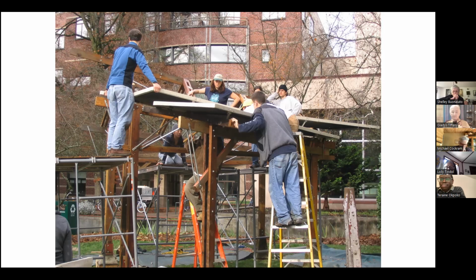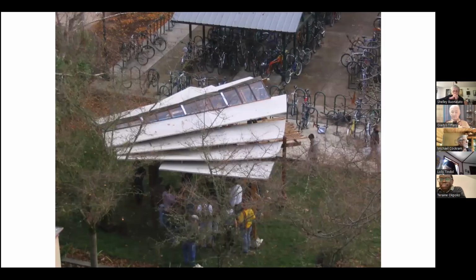So this is kind of the image from above. The big panels were actually part of a big backdrop for the orchestra in Eugene, Oregon, and they recycled those, so we got access to them and used them for the roof. So you have this kind of stair-stepping roof with a skylight, and it was a wonderful kind of experience.